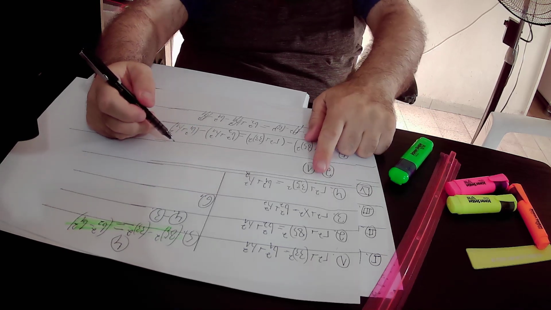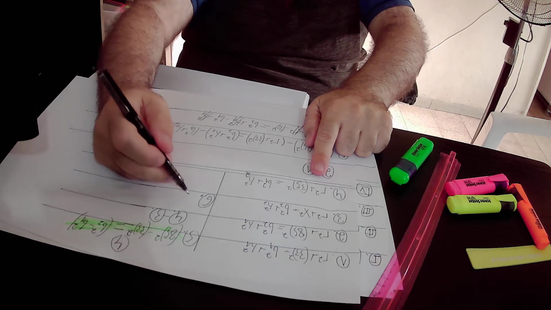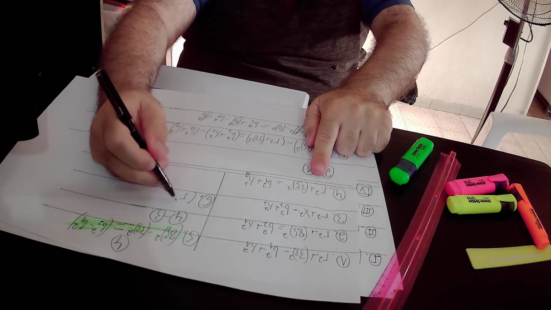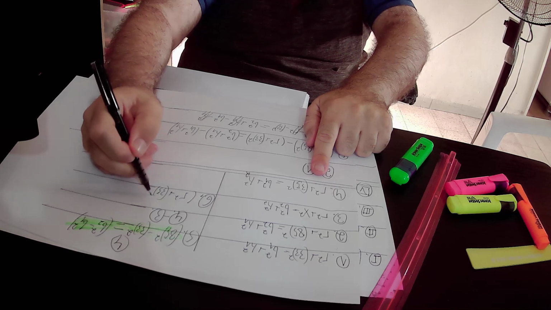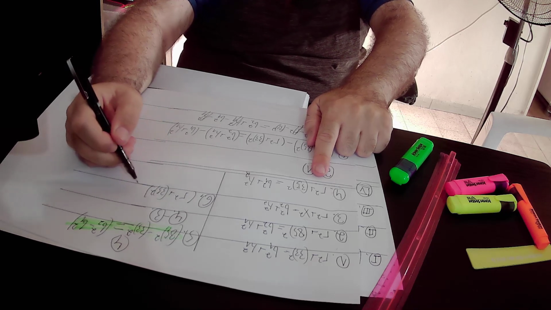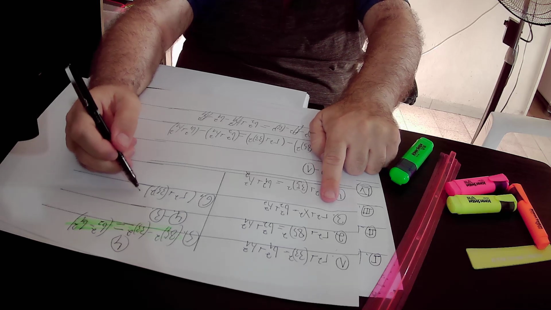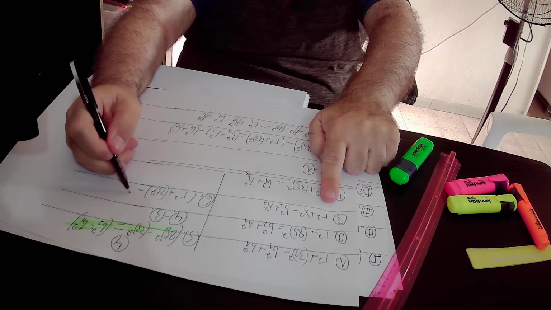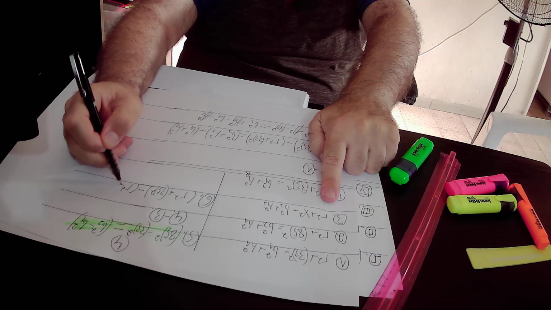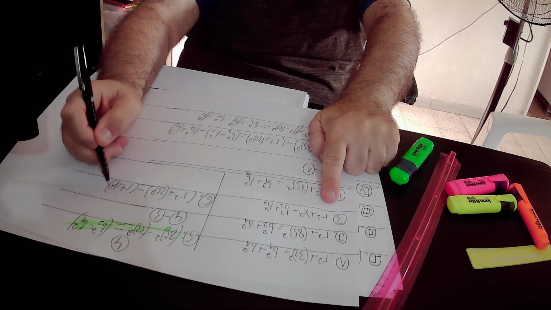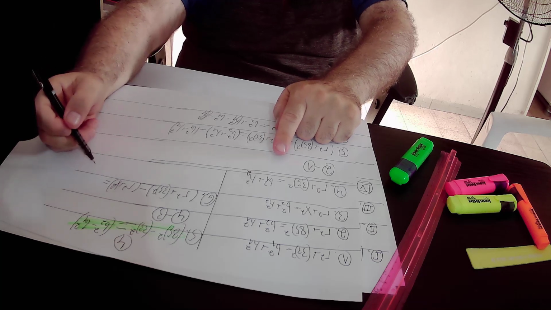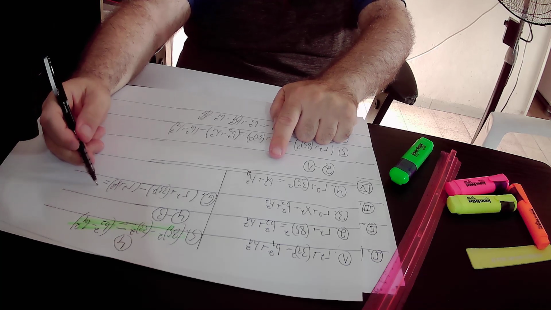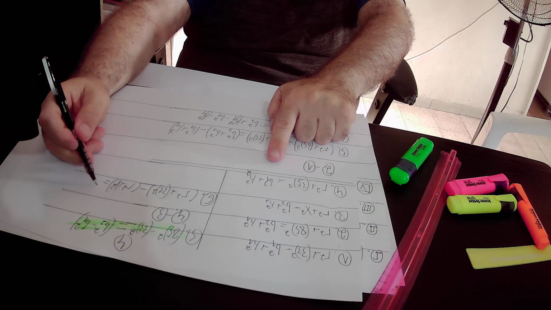So, in this side of equation number 4, we have r squared plus 35 squared minus equation number 3. In this side of equation number 3, we have minus r squared plus x squared. Then we move to the other side of equation number 4.